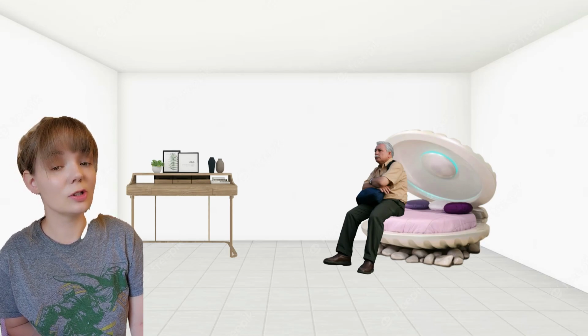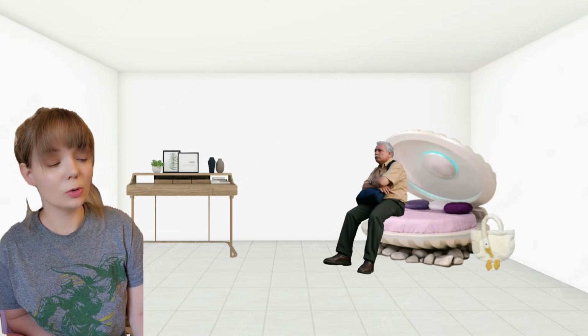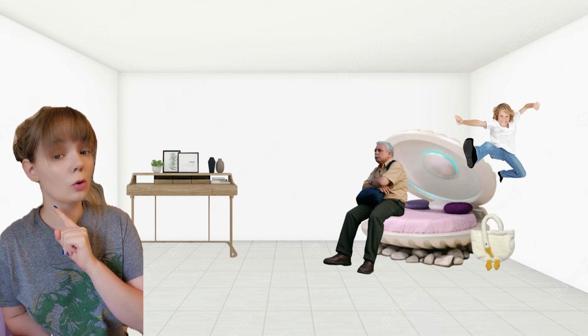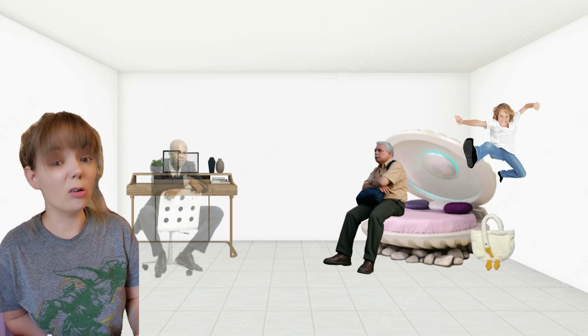Oji-san. Now we have a purse. Purse in Japanese is kaban. Now we have little brother, and he's jumping. Little brother. Otouto. And he is wearing socks. How do you say sock in Japanese? Kutsushita.